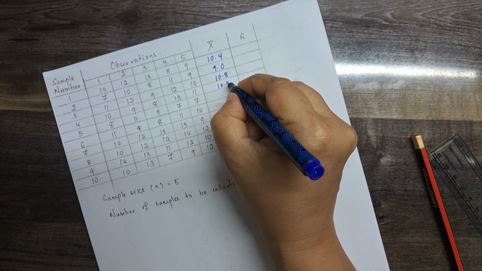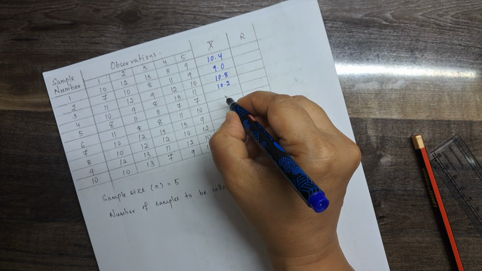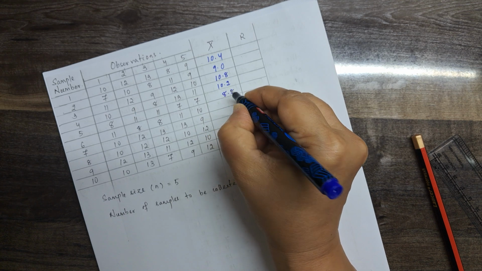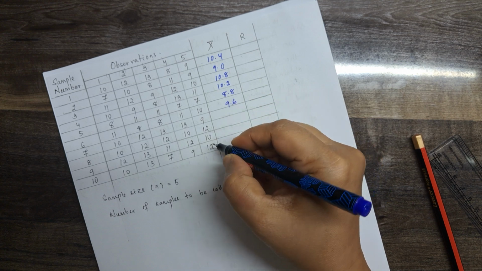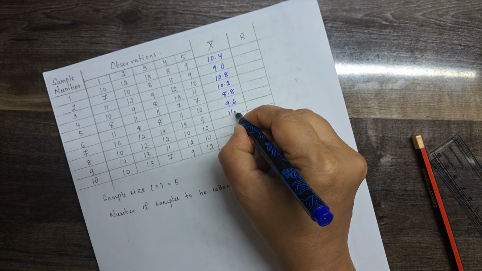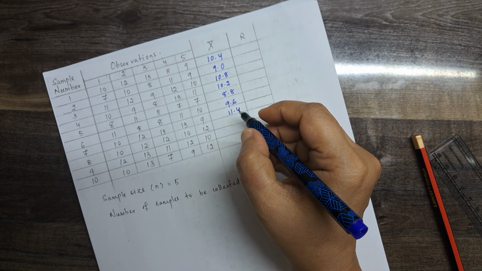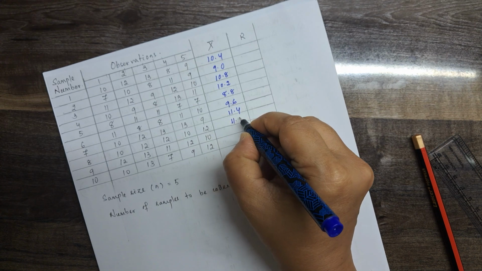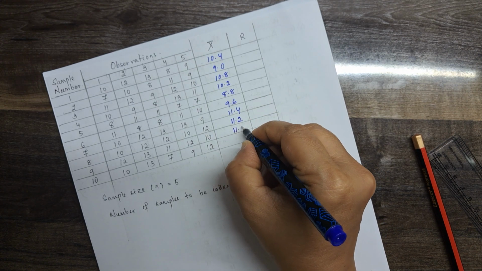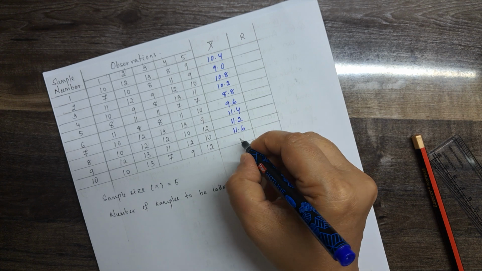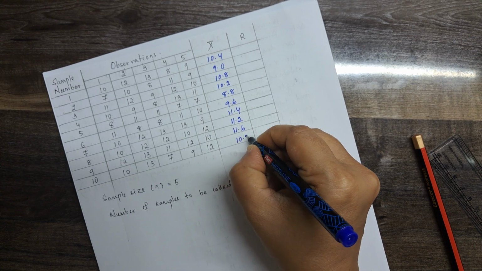This is 10.2. This is 8.8. This is 9.6. This is 11.4. Then 11.2. Then 11.6. And the last one is 10.2.